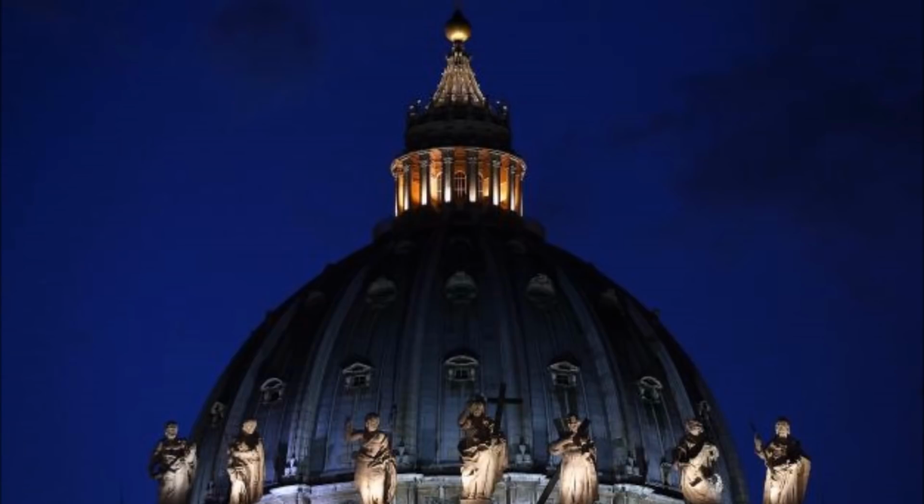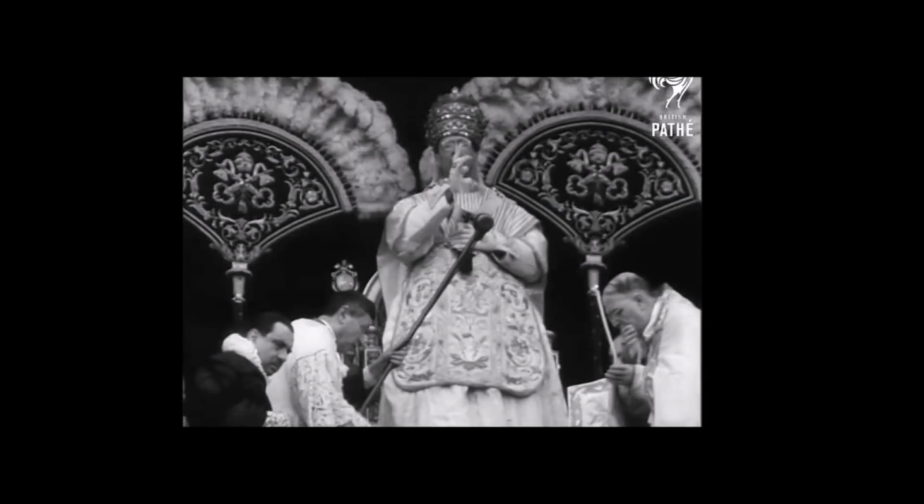In the next homily we shall take up the mark of apostolicity, which likewise is often misunderstood and under attack. In the name of the Father, the Son, and the Holy Ghost. Amen.